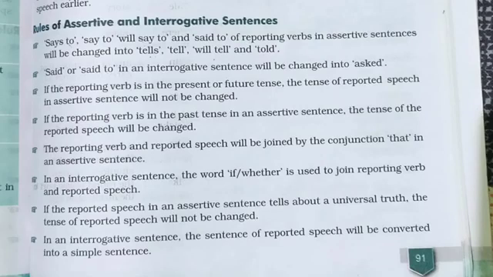In an interrogative sentence, the word if or whether is used to join the reporting verb and reported speech. If the sentence is in interrogative form, then if or whether will be used to join the reporting verb and reported speech. If the reported speech is an assertive sentence that tells about a universal truth.